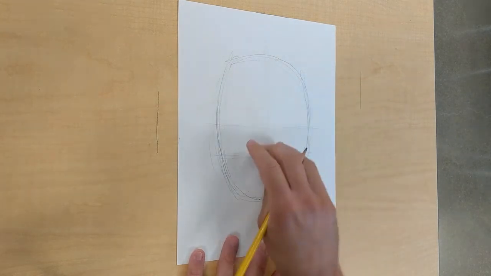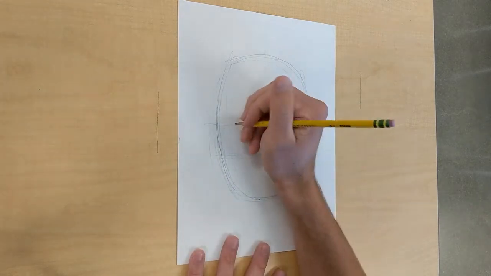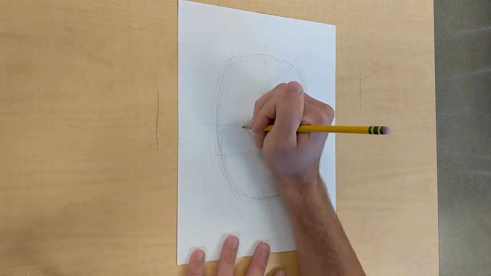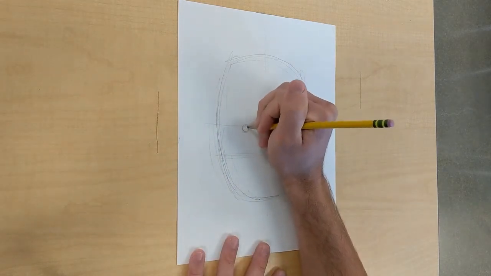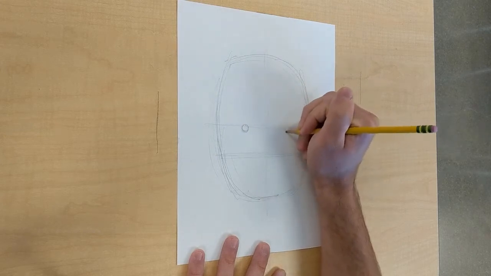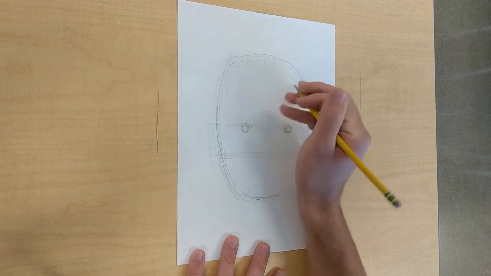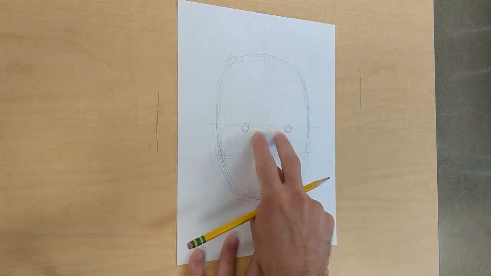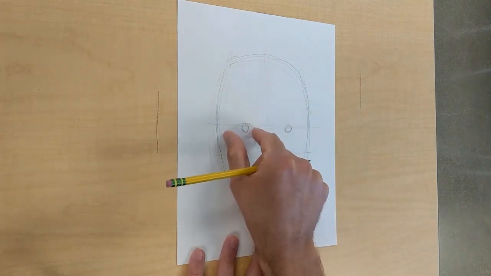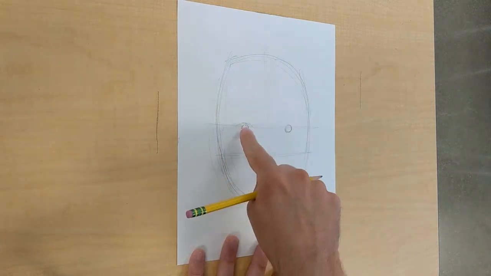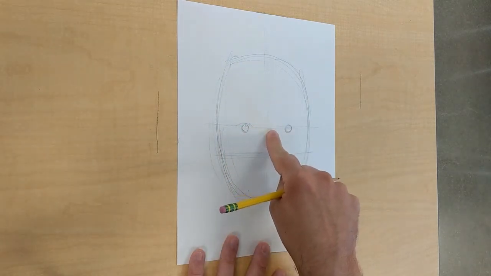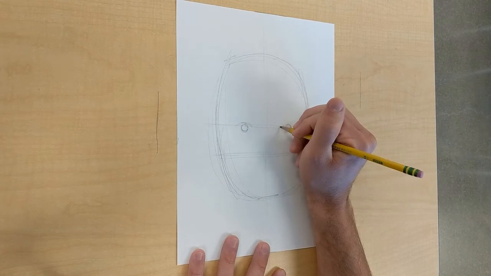So now that I've kind of split it up, and I've got my guidelines on my face, I'm going to start by drawing the eyes. And the eyes are going to be right on this line. So I'm going to start with kind of like some circles. They're going to be my iris and my pupils. And then I'm going to try to get it so that the distance between my two eyes is the same as the width of the eye itself.